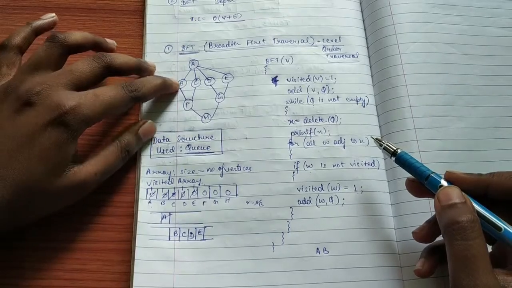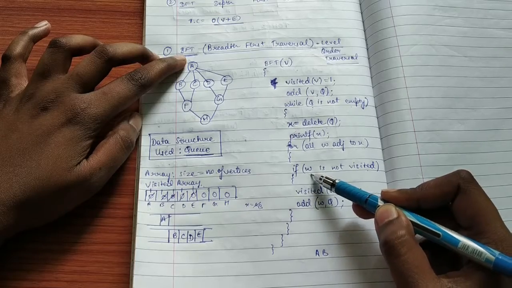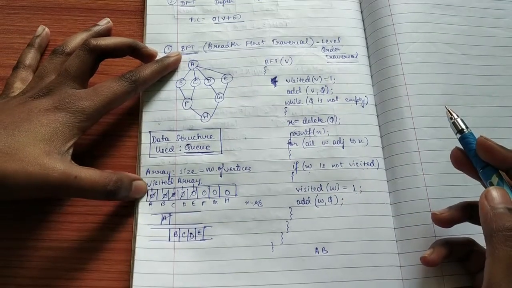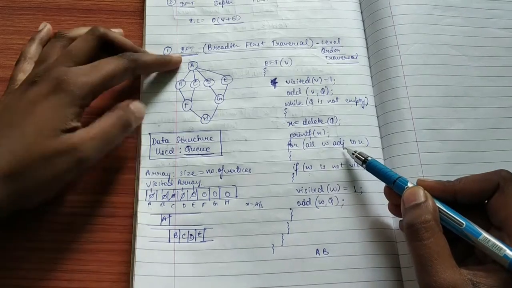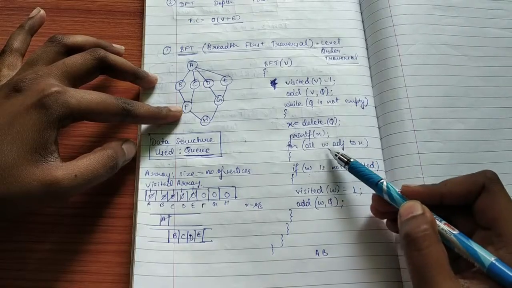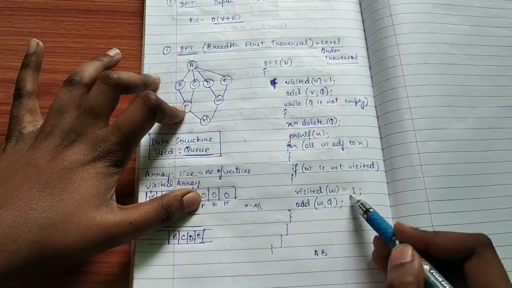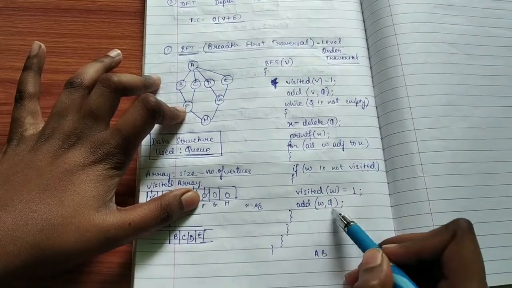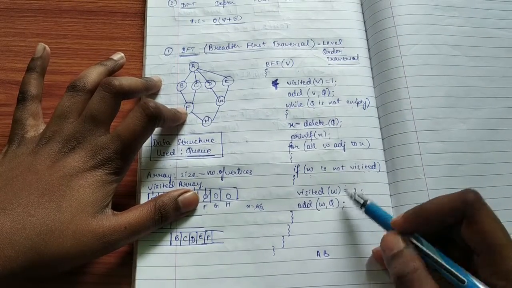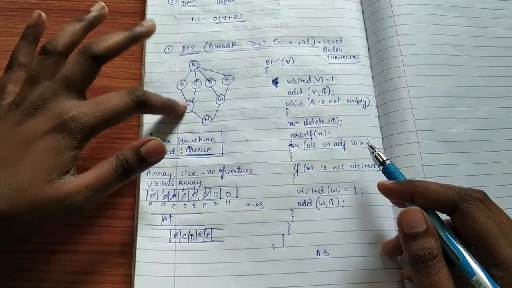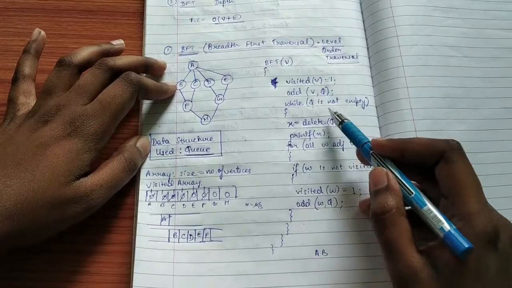So we check here. One adjacent of B is A. Now, is A not visited? No, we see A has the value 1. It is already visited, so we won't go in here. We check for another adjacent of B. We find F. Now, is F not visited? We see yes, it is not visited. So we make the visited of F 1 and add it to the Q. And then we go on ahead and find out any other adjacents of B. There is no adjacent of B. So we come out of the for loop and we go into another round.